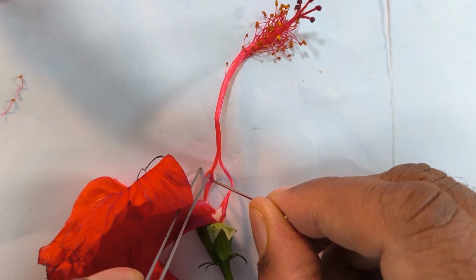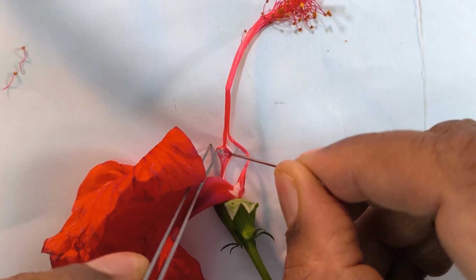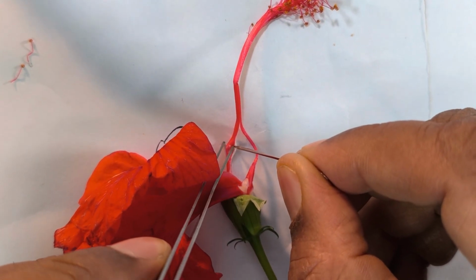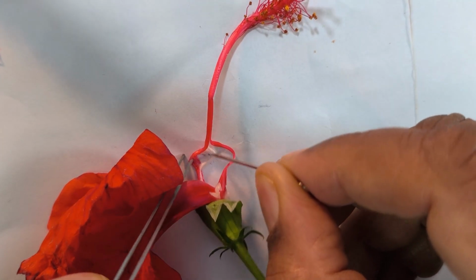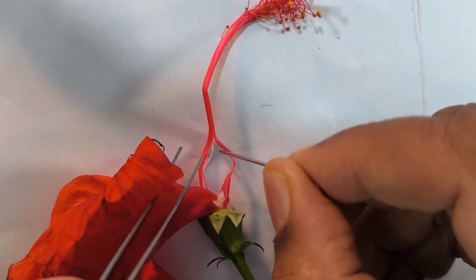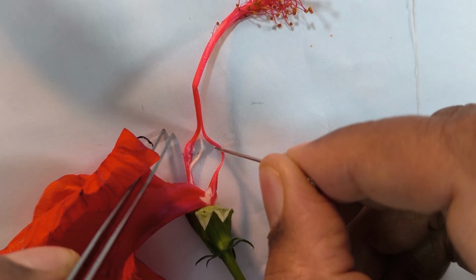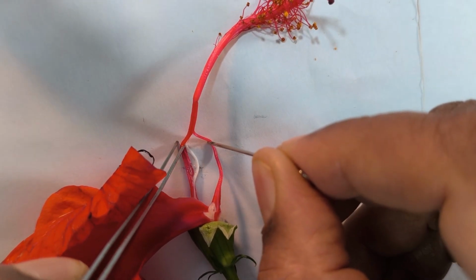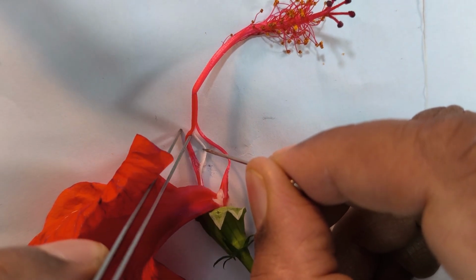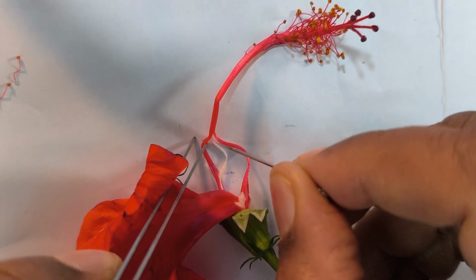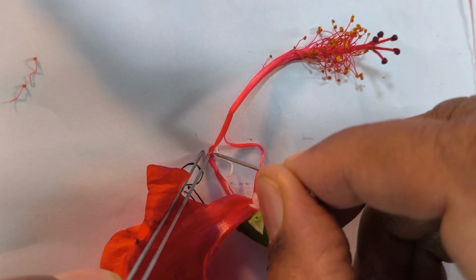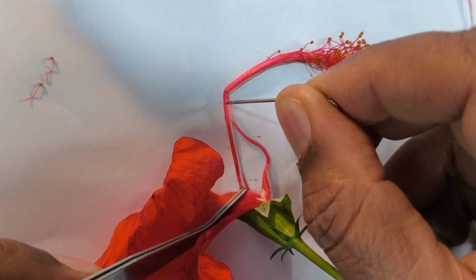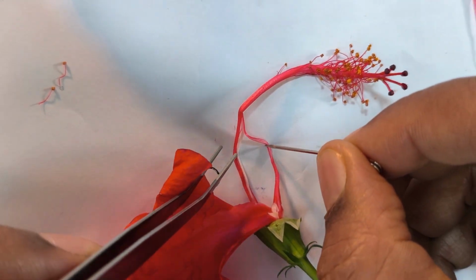You can see a white structure coming out. Yes, at the center you can find a white structure.